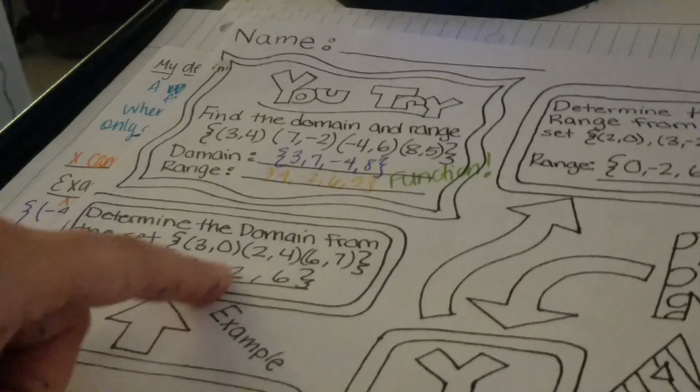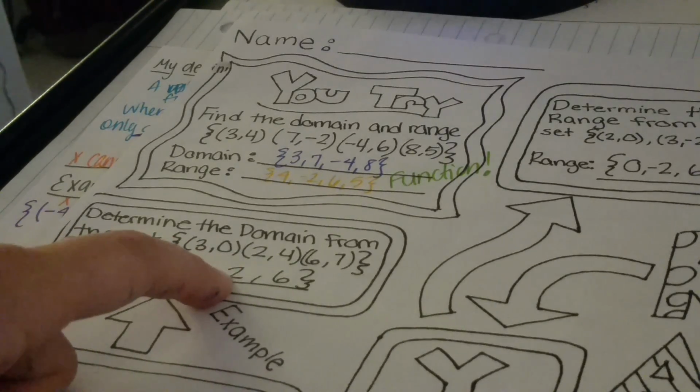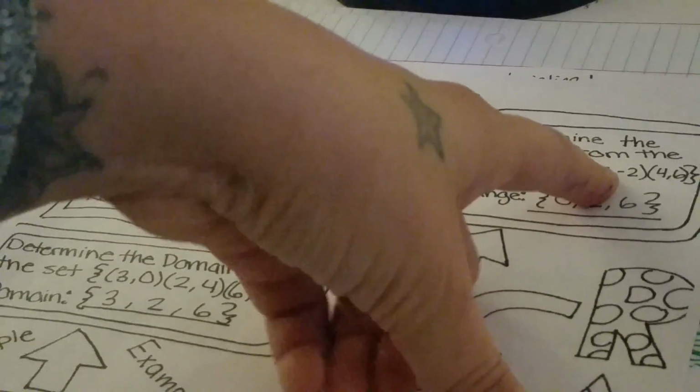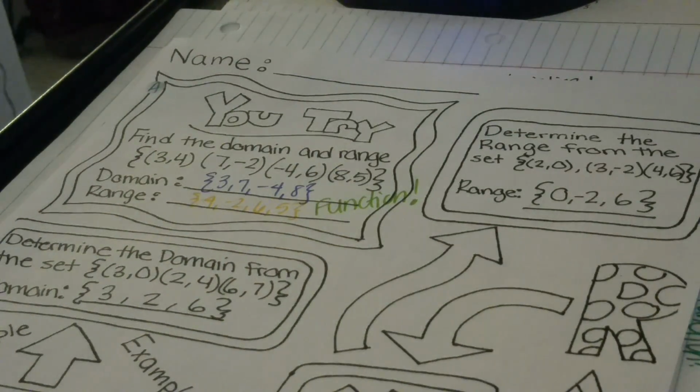All right, now of our baby example here, is this guy a function? Yes. Why? Because X does not repeat. Function. This guy up here, is he a function? Yes. Why? Because the X doesn't repeat. Fantastic. Next.